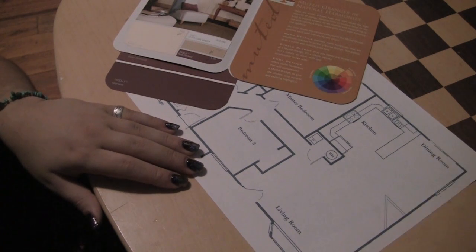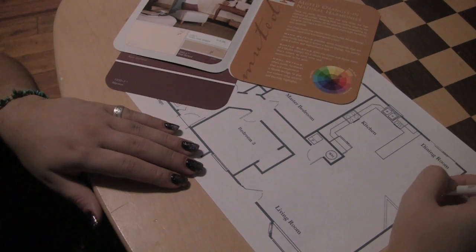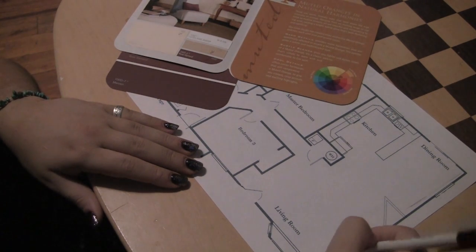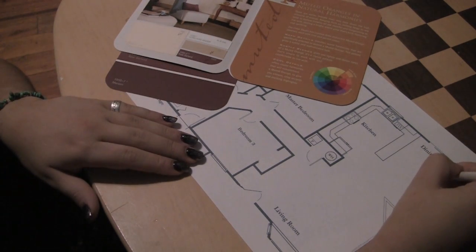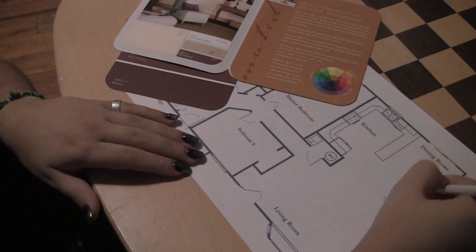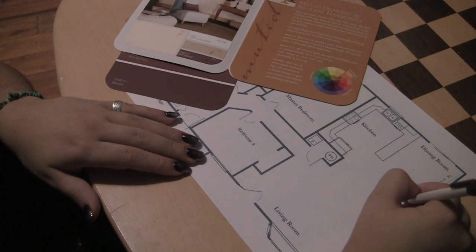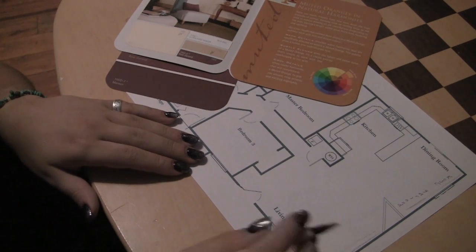Okay. So if you're okay with it, then I'm just gonna mark here that this wall right here, past the sliding glass door into the front of your house, is going to be the rose garland. Alright? Great.